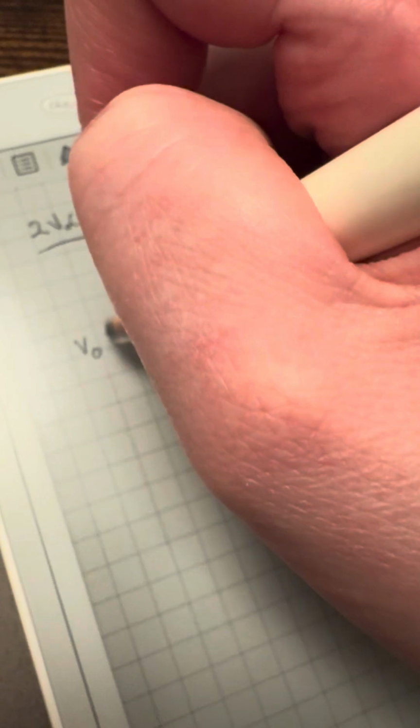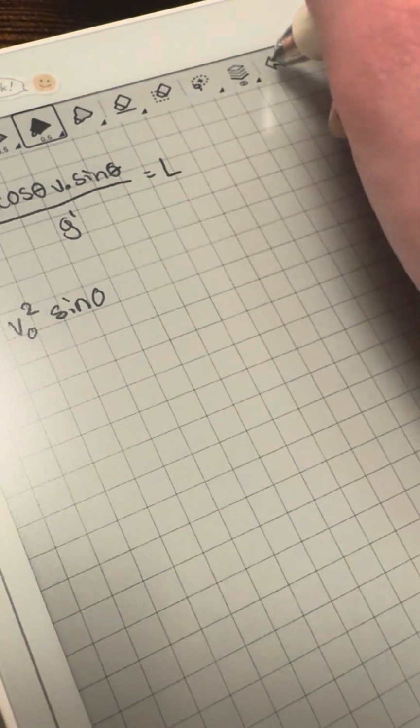So it becomes this. V0 squared, because we have two V, and then sin 2 theta over g is equal to L.